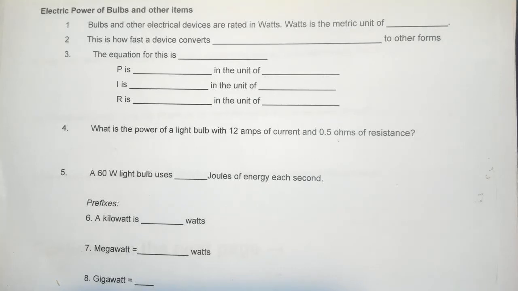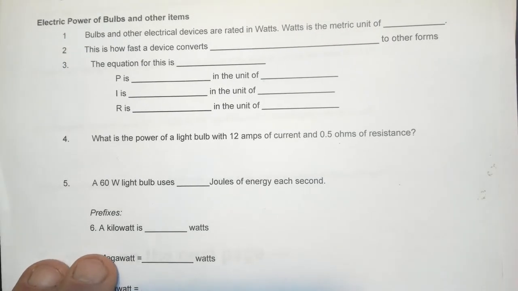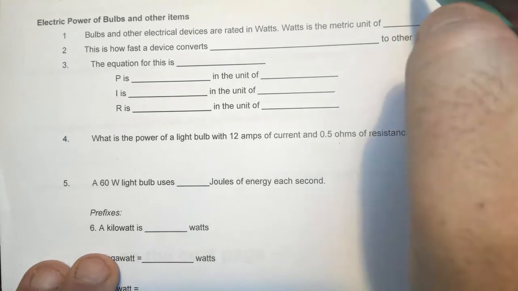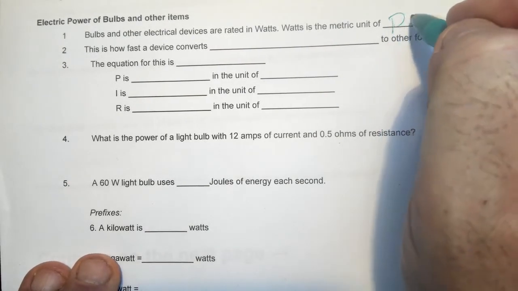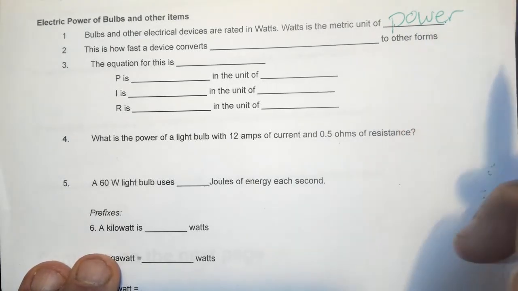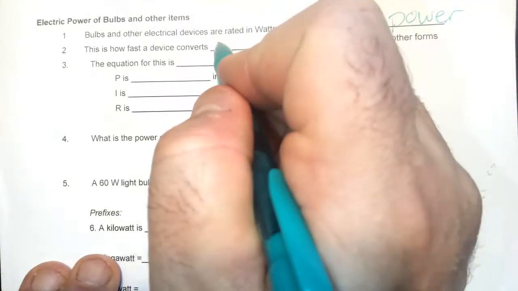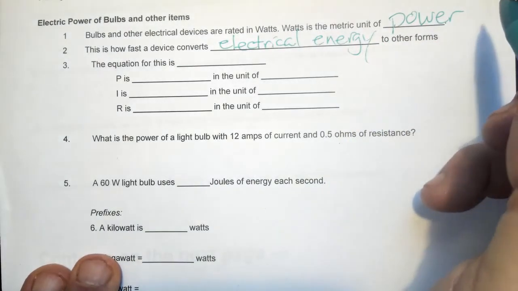Day 151, Circuit Power and Cost. Number 1, bulbs and other electrical appliances are rated in watts. Watts is a metric unit of power. This is how fast devices convert electrical energy into other forms of energy.